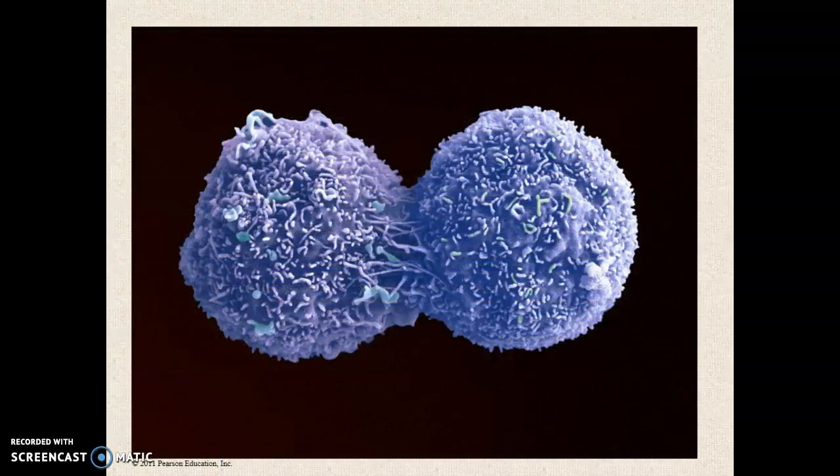Here is an example of cells dividing. This was taken with an electron microscope, specifically a scanning electron microscope that allows you to see a 3-dimensional view of the object.